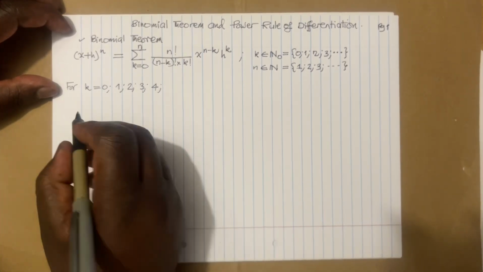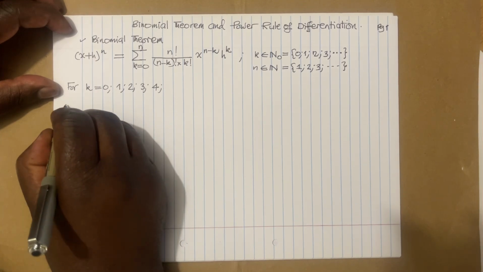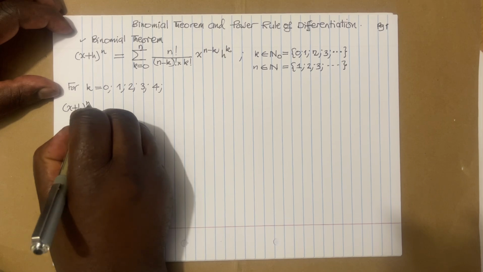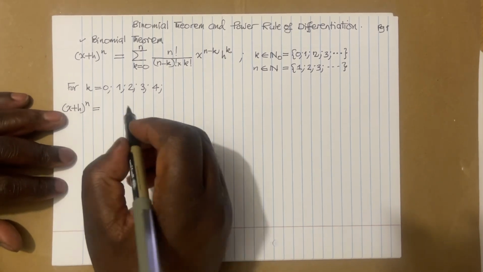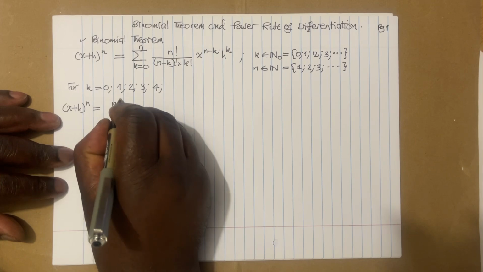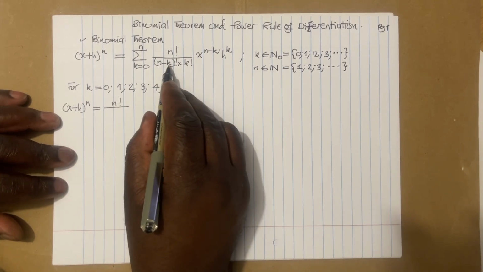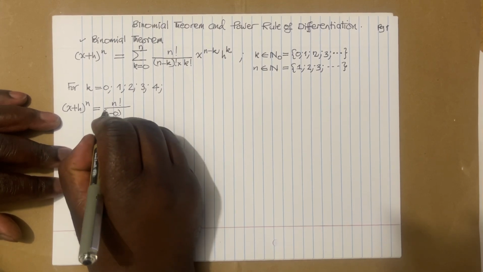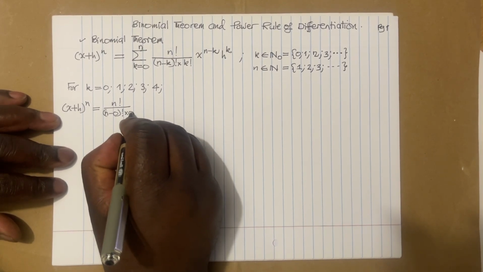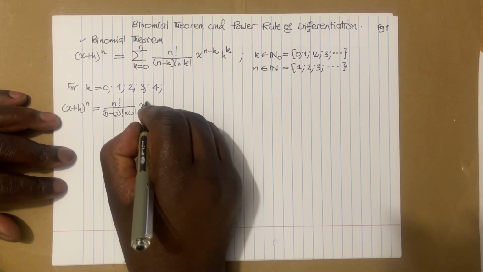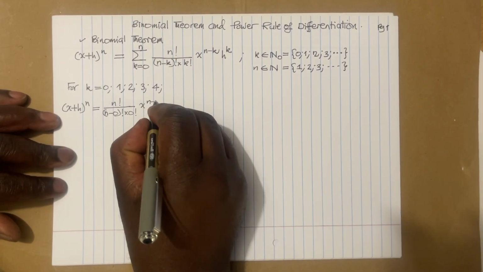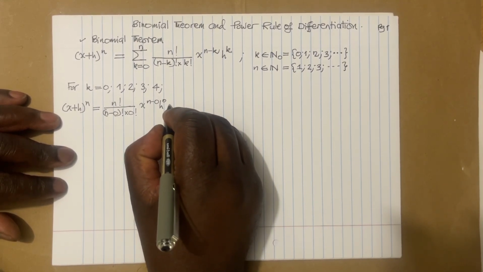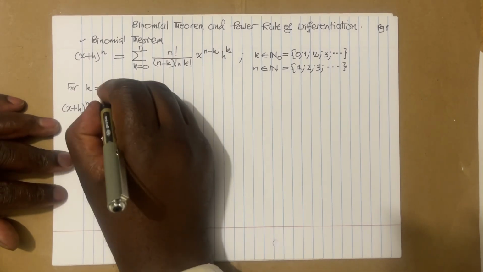What do we have? We have, starting with that, (x plus h) to the power n will be equal to, remember now, n factorial all over, k is 0, that's the first one we're taking. So it will be (n minus 0) factorial times 0 factorial, and then we have x to the power n minus 0 and then h to the power 0. And then I'm going to say plus. Now we're done with that.